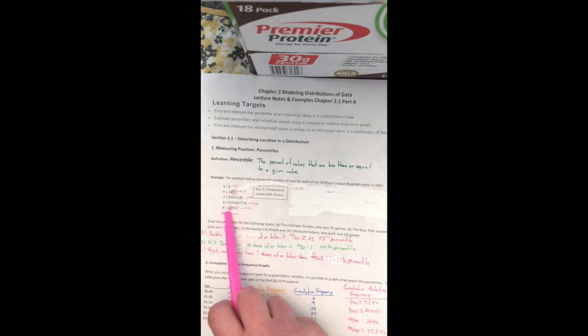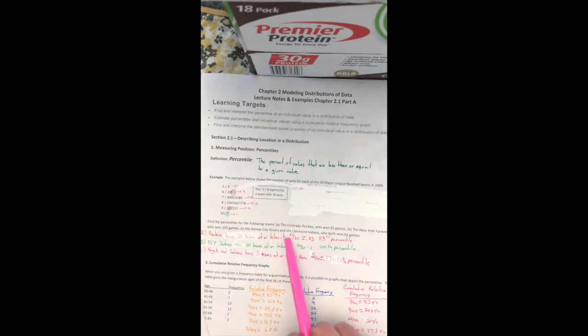So the Rockies were at 92 games. We see that if we count them all up, there were 25 teams that were at or below 92. So it's 25 out of 30, which is the 83rd percentile. The New York Yankees have 30 teams at or below it. So that puts us at 30 out of 30, which means that the New York Yankees would be at the 100th percentile.